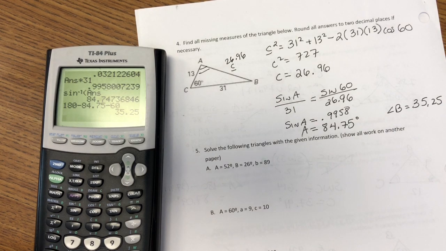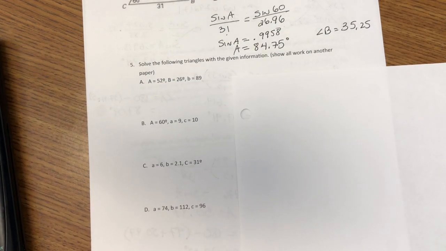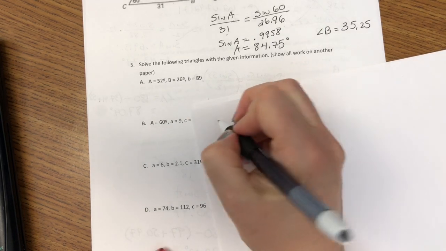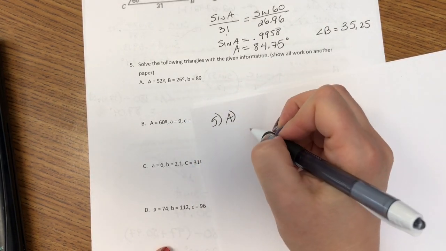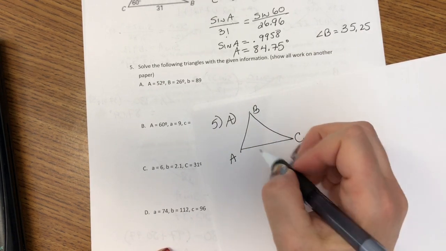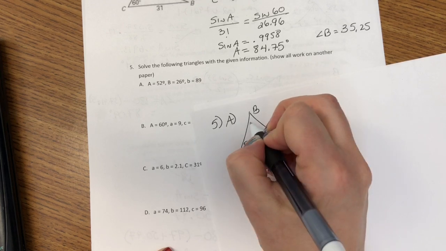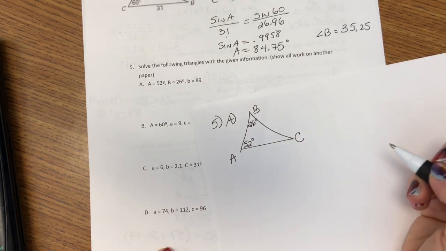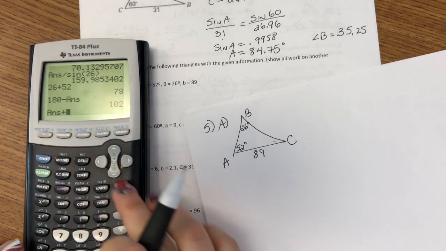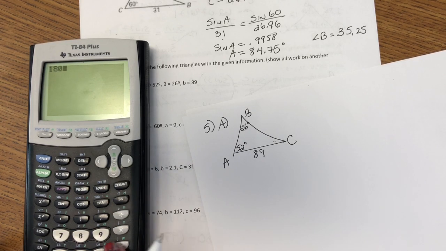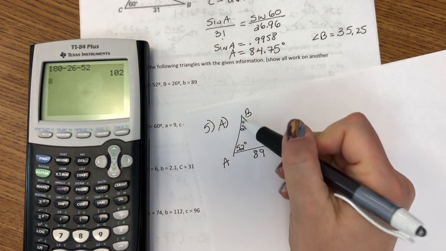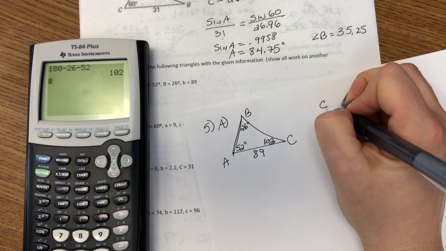Okay, on to number 5. All right, so for number 5, it says use separate paper. So I have my separate paper. Let's do A. When you draw your triangle, it does not matter where you put your ABC as long as you label the corresponding sides and angles matching. I can find this missing angle, and that's 102 degrees. So I'm going to find side C first, since that's the biggest angle.